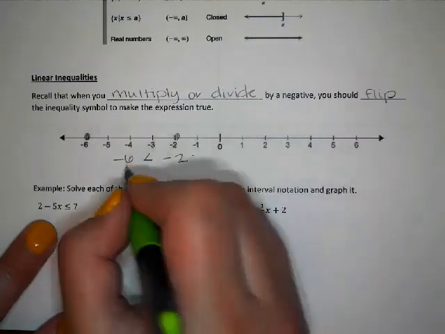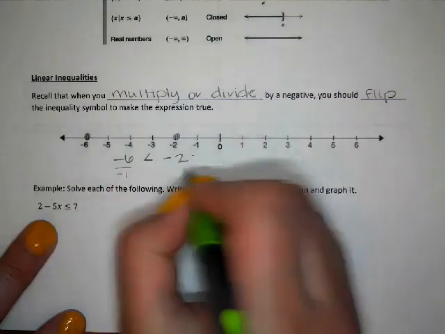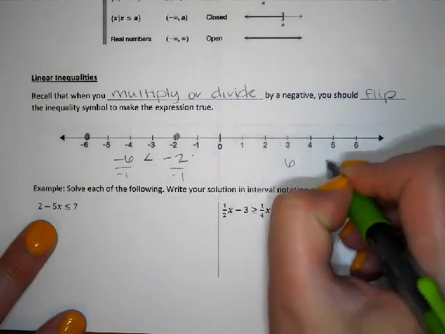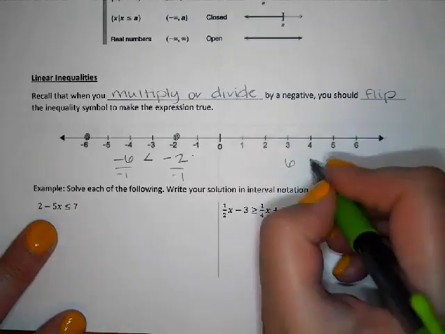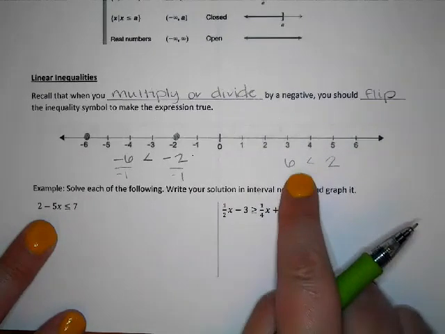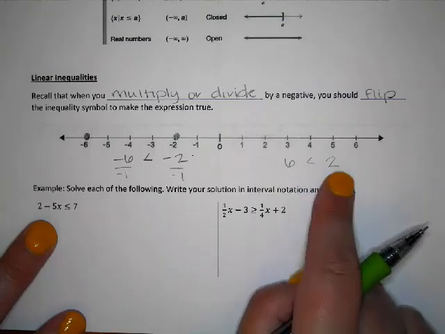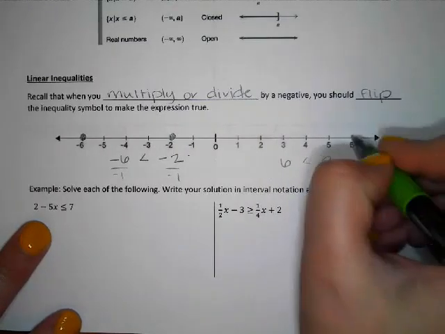But if I went through and I divided this by -1, so that I was comparing +6 and +2, it would no longer be a true statement for me to keep that symbol facing the same direction. It is not true that 6 is less than 2. That's not a true statement.